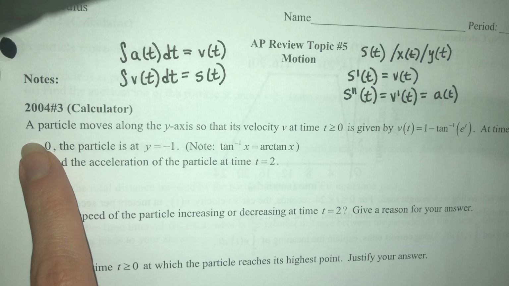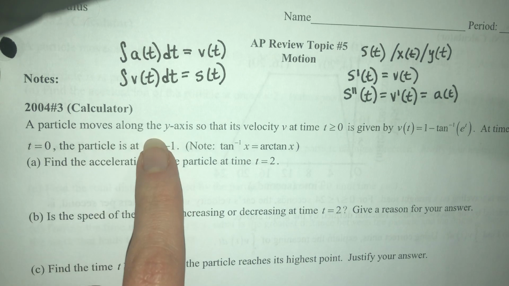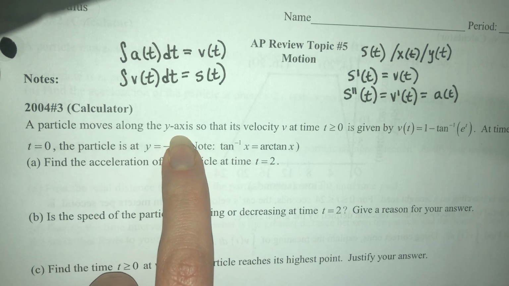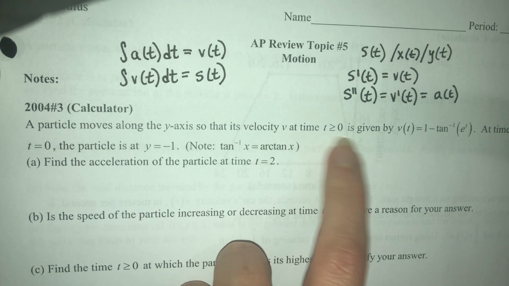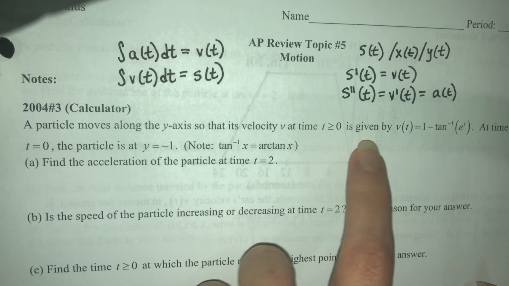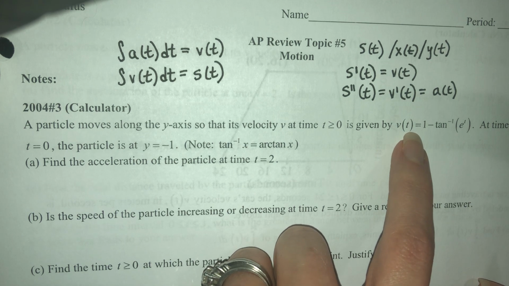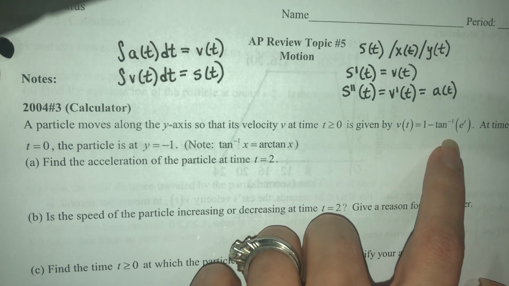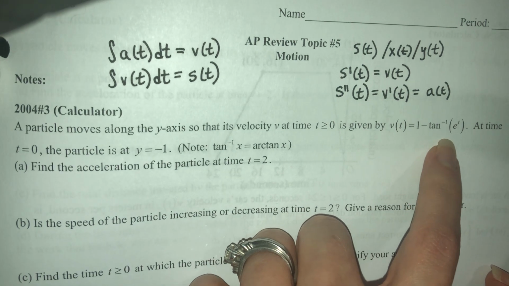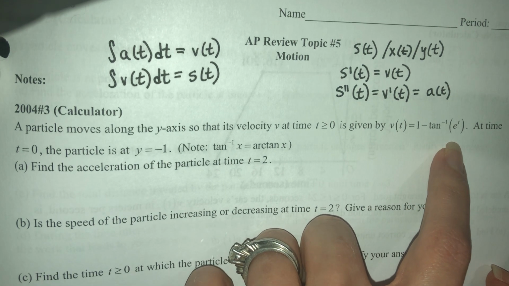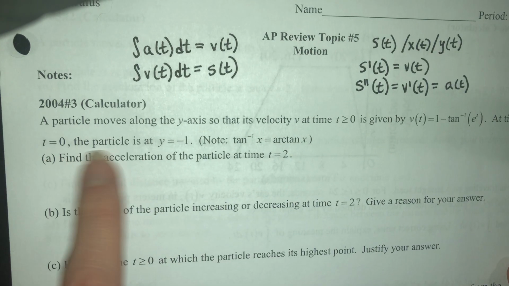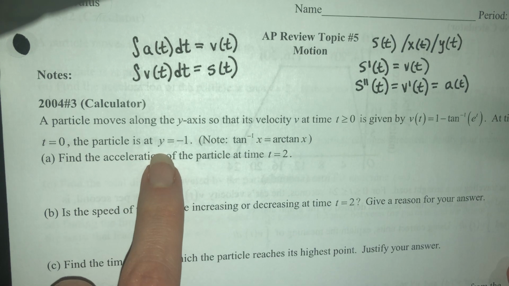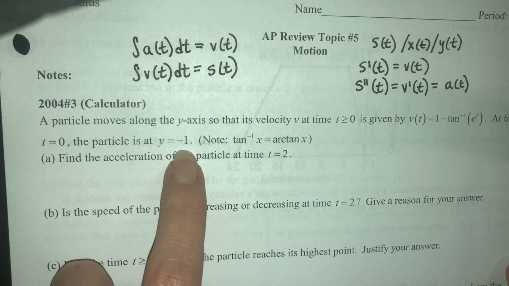Now, this problem is a calculator problem. It says a particle moves along the y-axis, so we're going up and down, so that its velocity, v, at time t greater than or equal to 0, so they're telling us time starts at 0 and goes up from there, is given by v of t is equal to 1 minus the inverse tangent of the quantity e to the t power. At time t equals 0, so that's the starting time, the particle is at y equals -1.